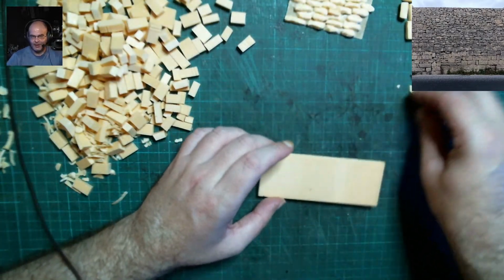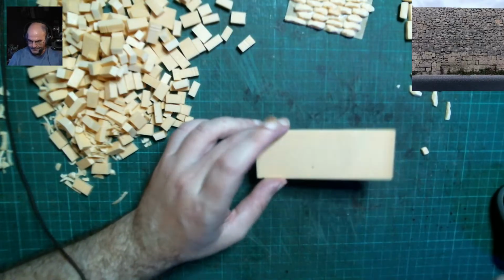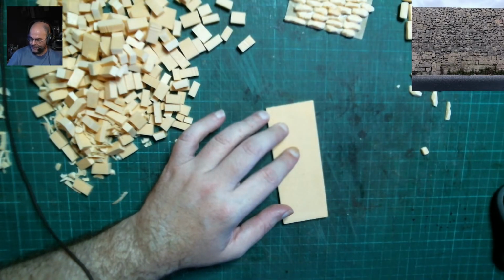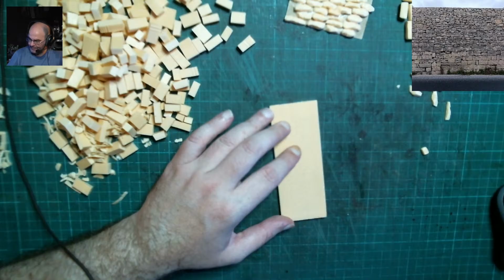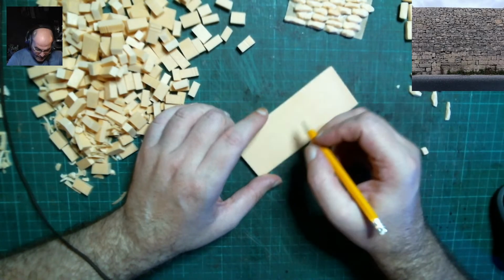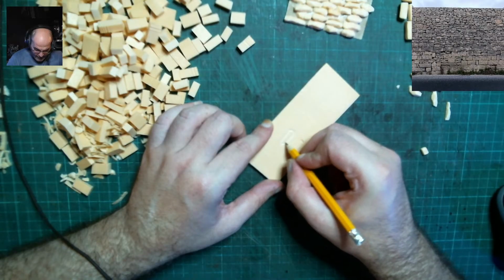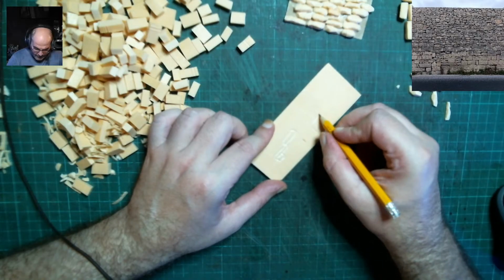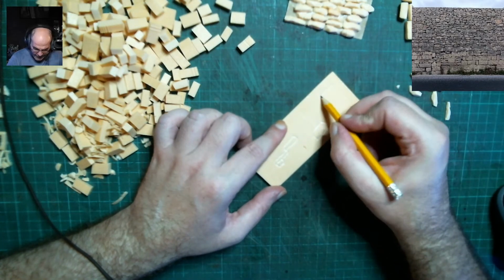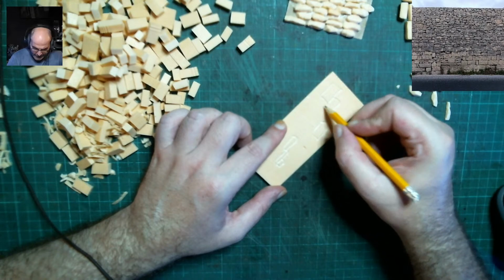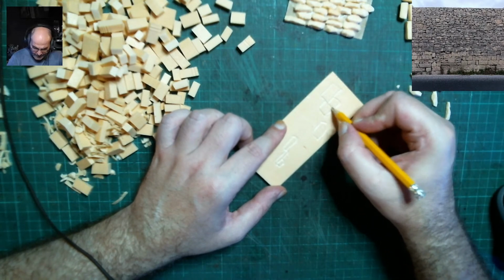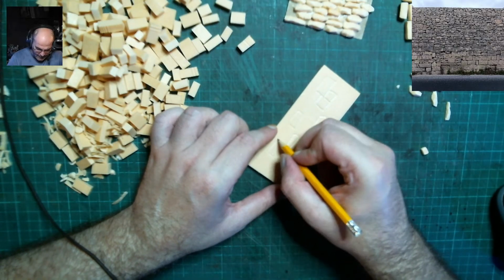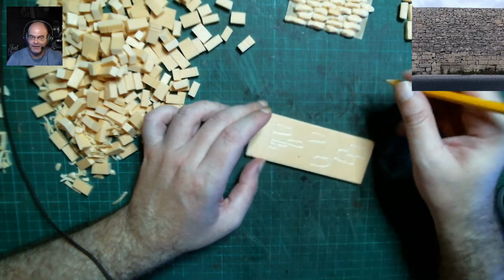In the meantime, let me try to again do the same thing by scribing. So one way I've seen it done is just to define the larger blocks first, and then fill in the rest.